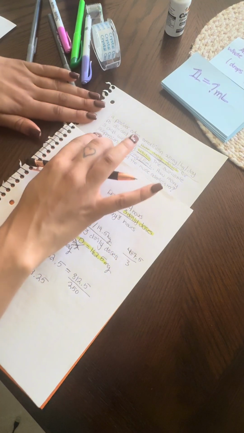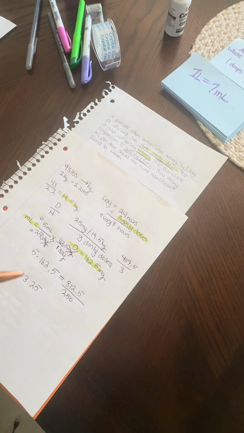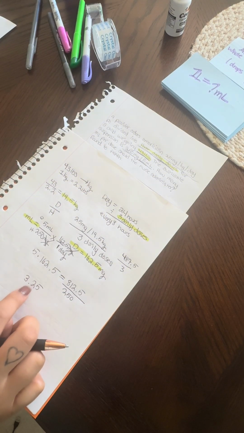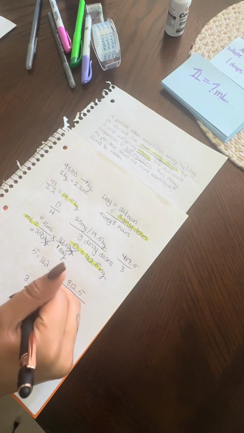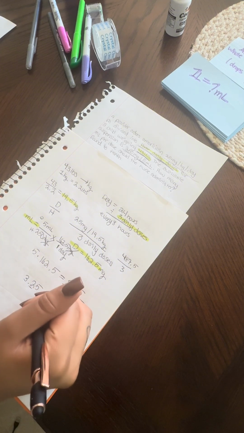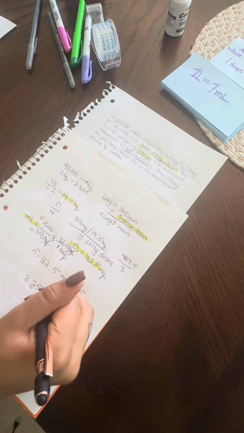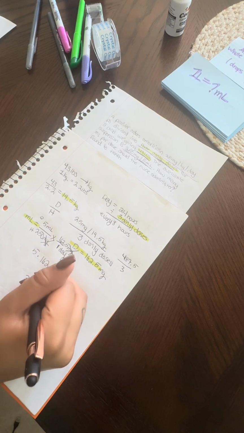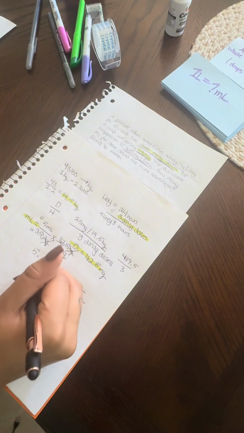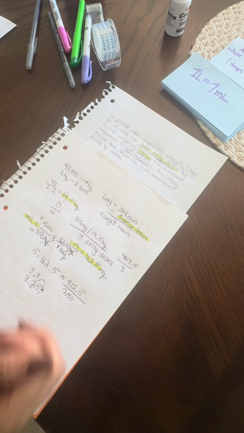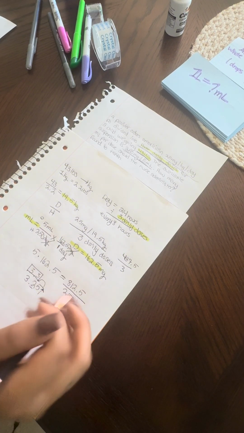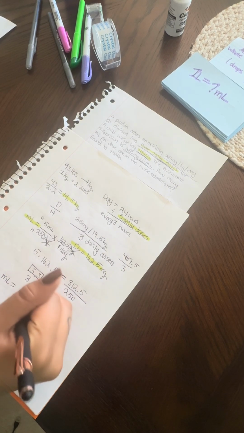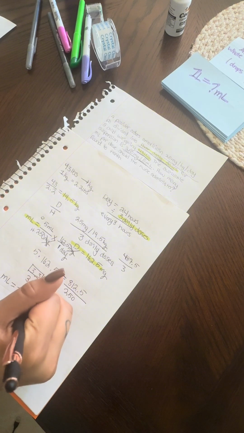But the question is not finished. We have to round to the tenth. If this is our ones place, this is our tenth place. So this is what we're rounding. So 5 and above, give it a shove. So we make this number a 3. So this is our final answer. So milliliters per dose is 3.3.